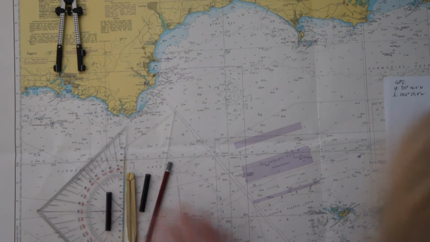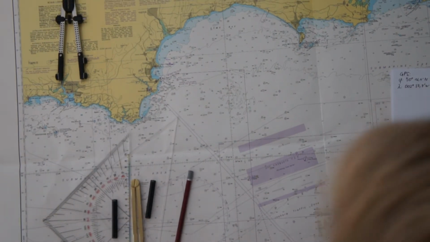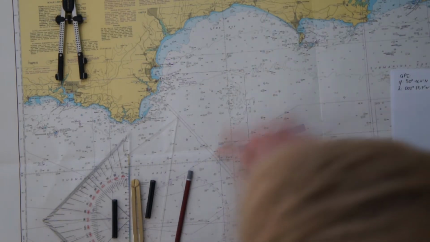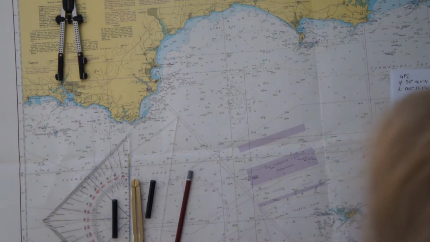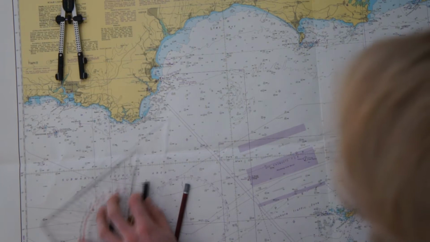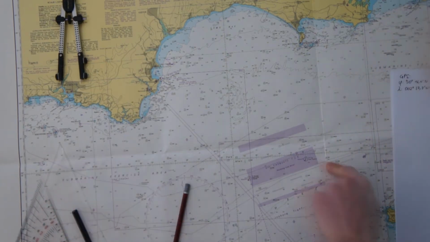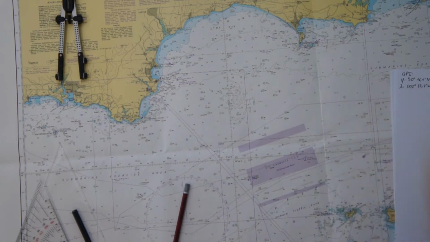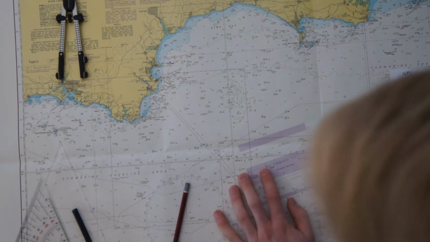As you see, you have here on the chart also the meridians and the latitude circles. So, which one is which? The horizontal one is the latitude and the vertical one is the longitude. Here, for example, this is a more modern chart.